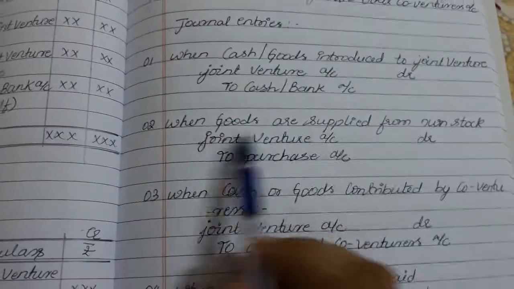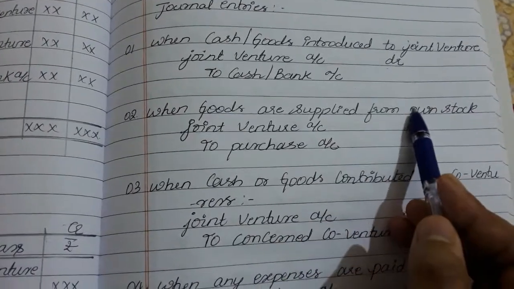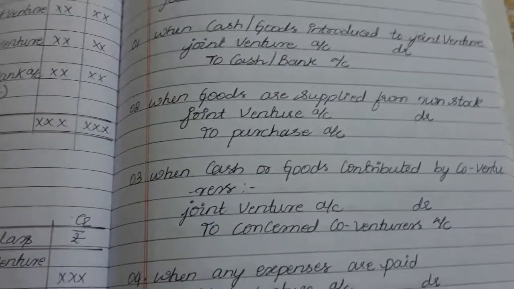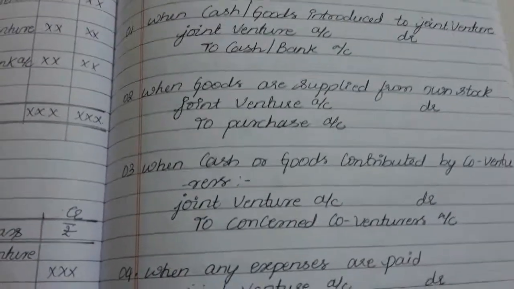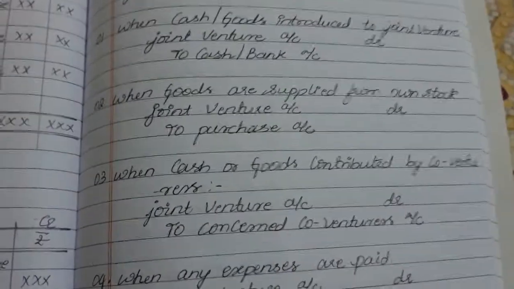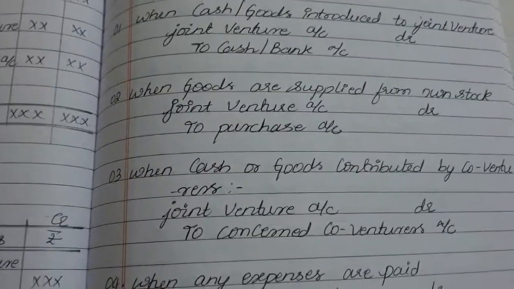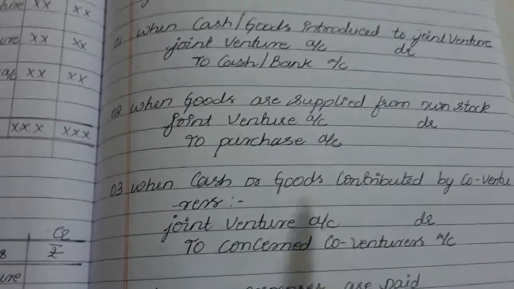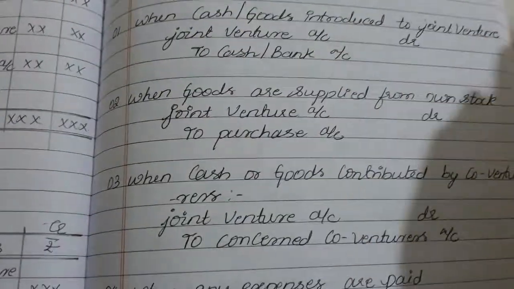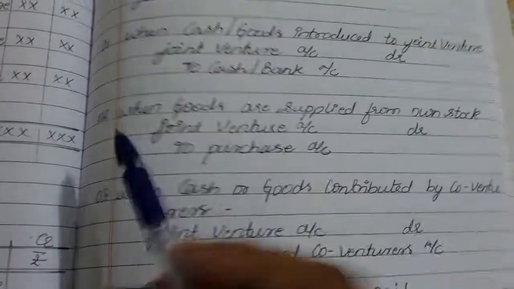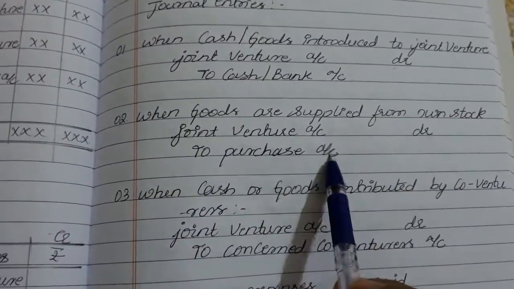Similarly, when goods are supplied from own stock, own stock means that if one co-venturer is preparing the account, here A and B, A is preparing the account, and if A introduces stock from his own business into the joint venture, supplying goods from his own business to the joint venture, what entry comes? Joint venture account debit to purchase account.